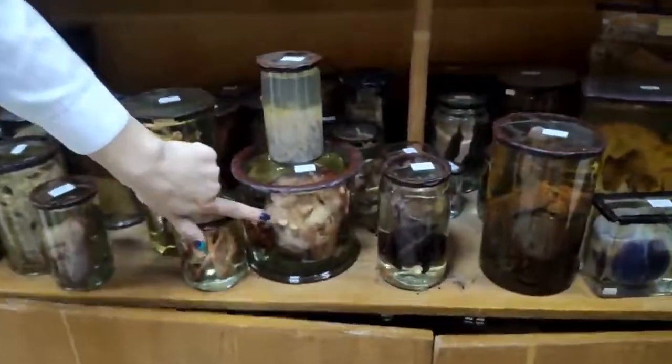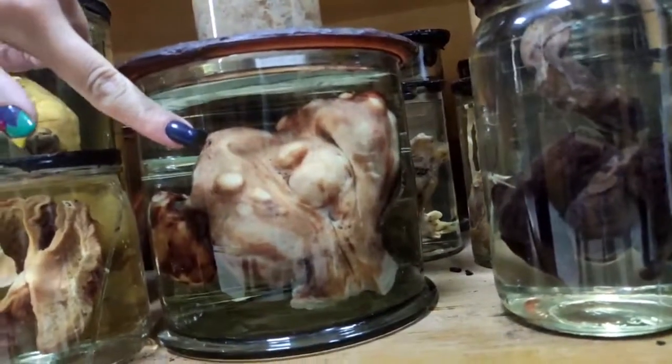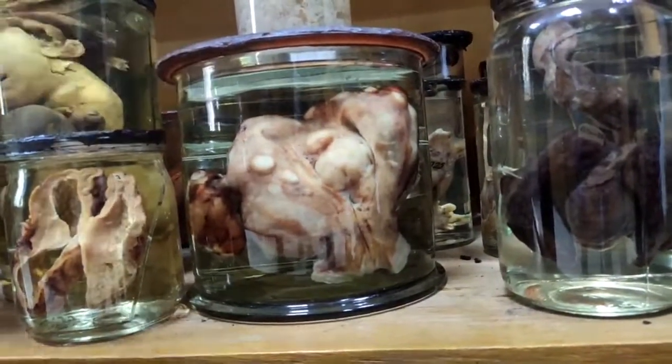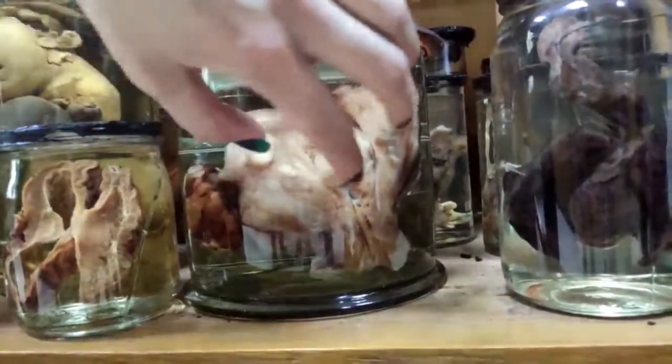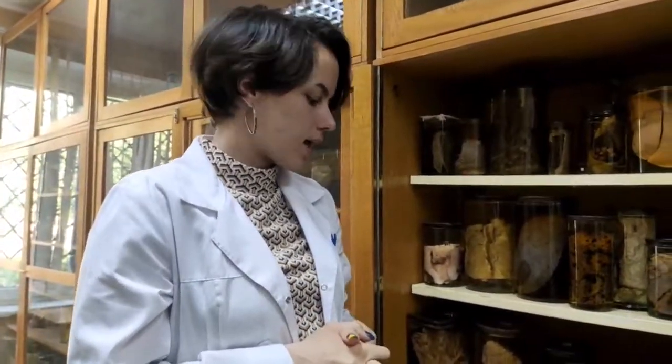Next one is multiple fibromas or leiomyomas in the uterus. Leiomyomatosis is the same. And you can see a lot of nodules. These nodules are benign tumors, leiomyomas. Leiomyoma is a benign tumor of smooth muscle. These tumors are not really dangerous for the woman. They can transform into a malignant tumor very rarely, and most of the time they give other problems.